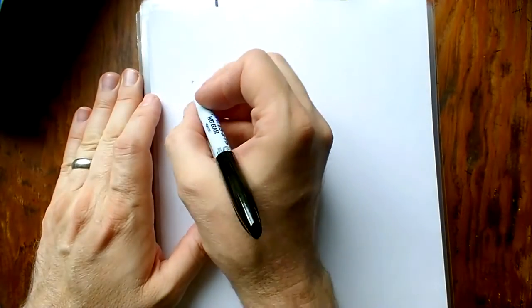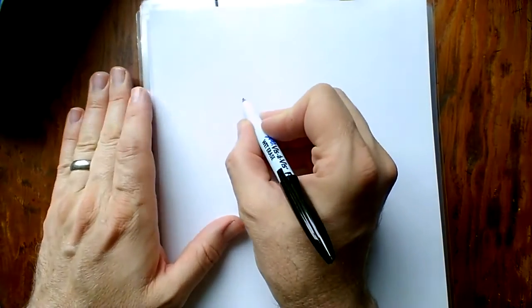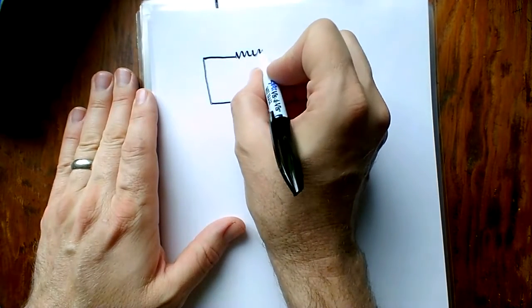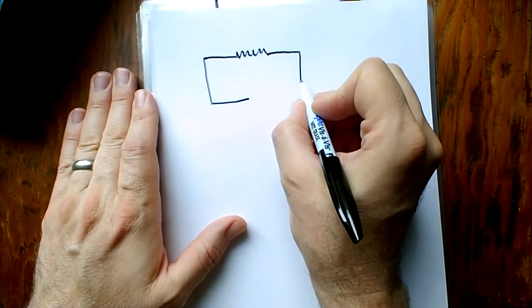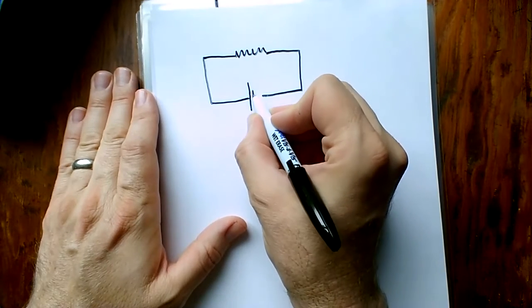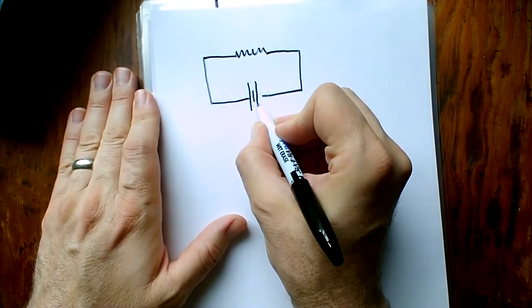Okay, let's show you a circuit diagram. This is a very simple circuit diagram. I've got my resistance, and usually I've got something marked as a battery. It's always one long plate and one short plate.